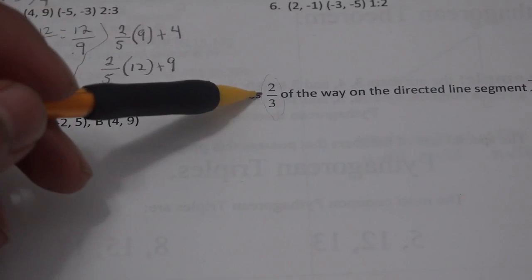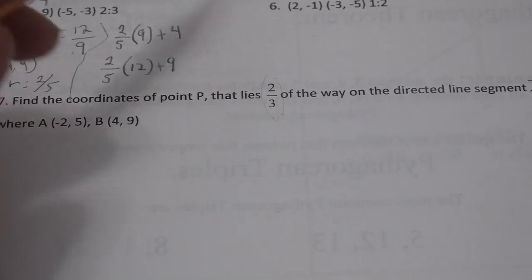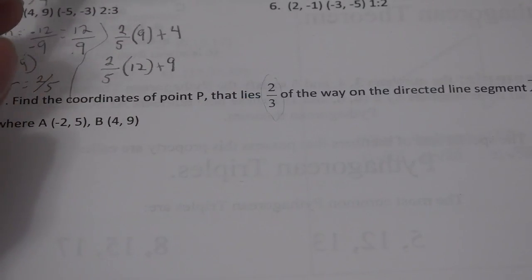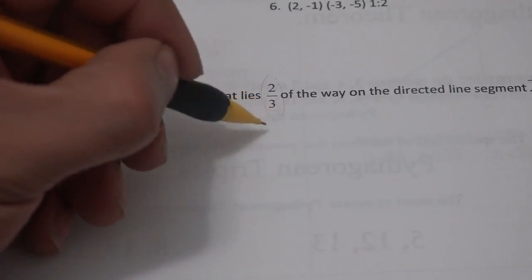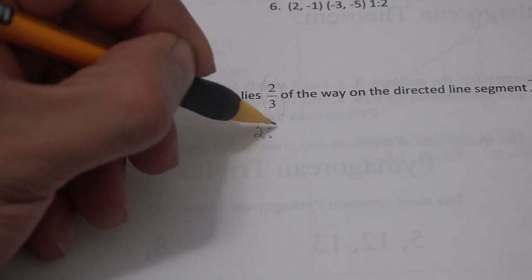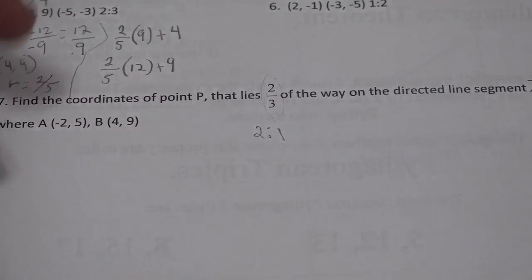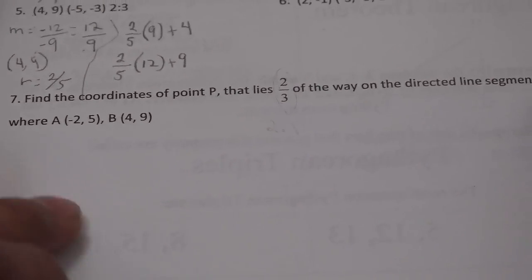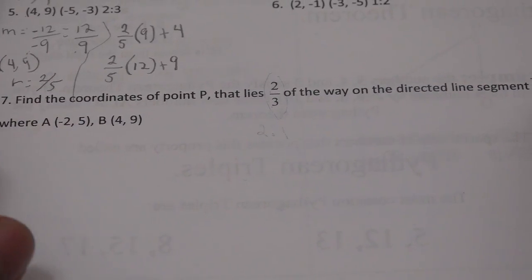Now, if they were to give you this ratio in the same format that they've been giving it to you before, then they would have said, well, it's 2 out of 3. So that means that you will get 2 to 1, correct? Yes? Excellent. All right, and so just find the slope, the location, and follow the format.